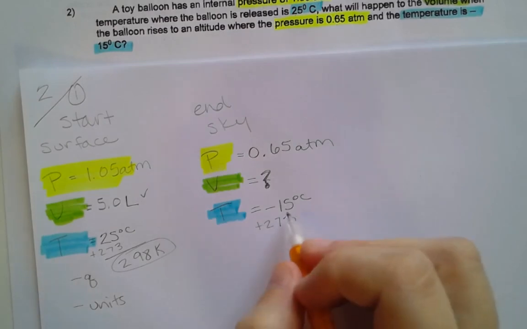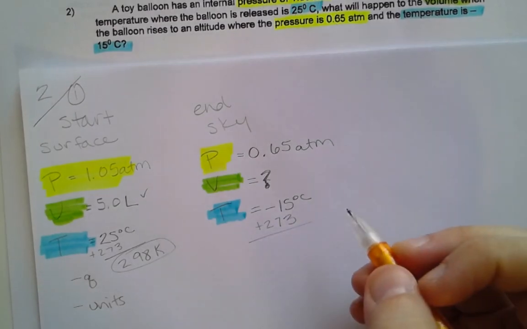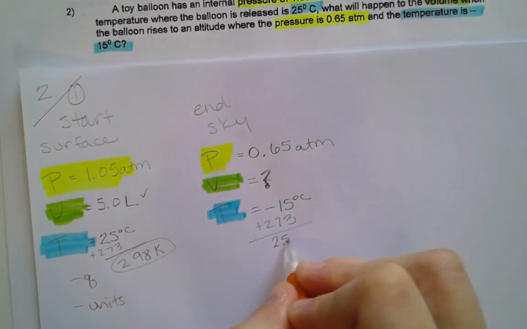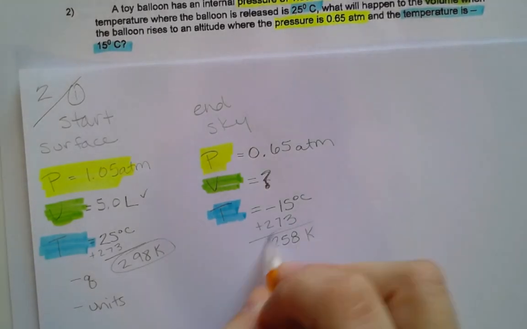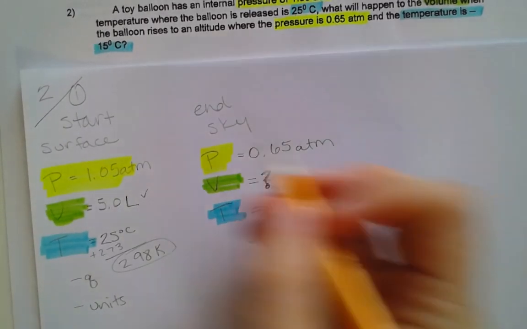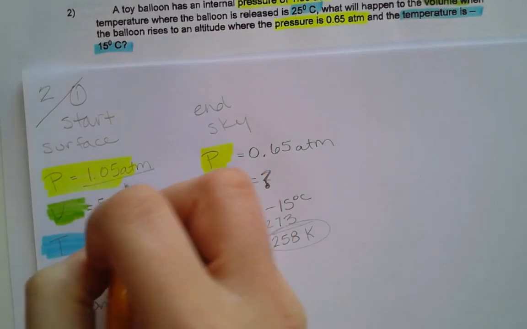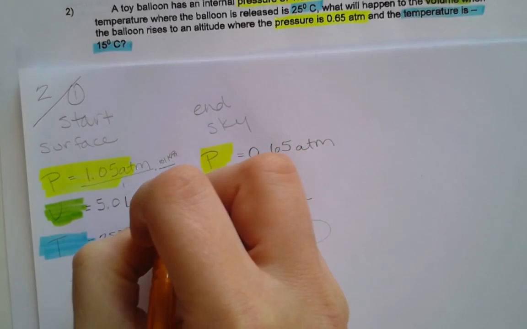You could do 273 minus 15. 258, I think. I'm going to do this on my calculator just so that I don't mess anybody up here. So I'm going to do 273 minus 15. Okay, great. That's your temperature in Kelvin. And your pressure in atmosphere. 101 kPa, 1 atmosphere.